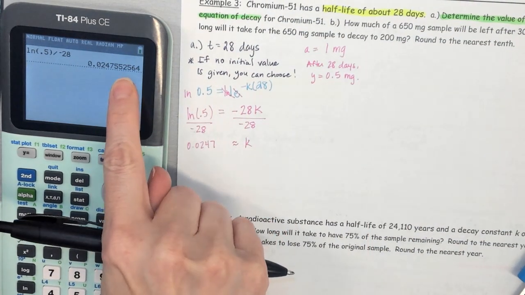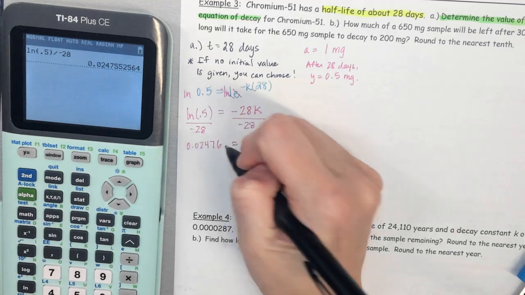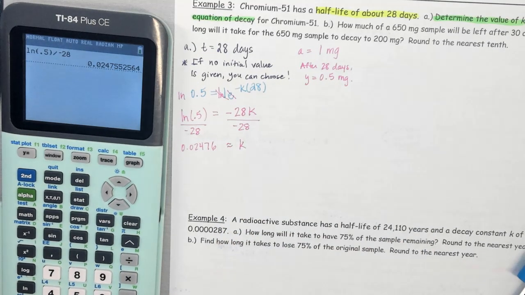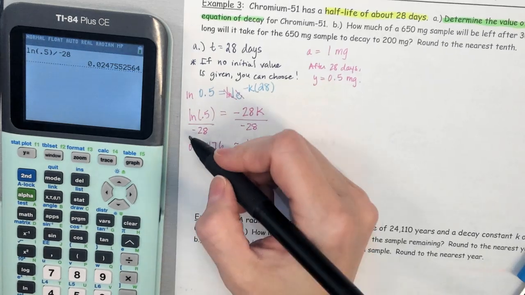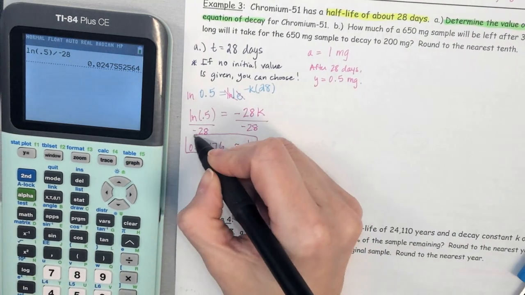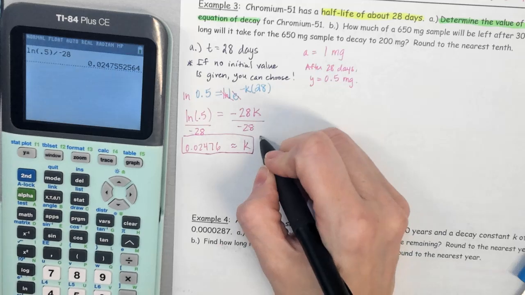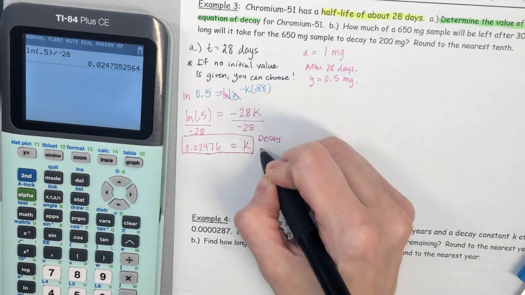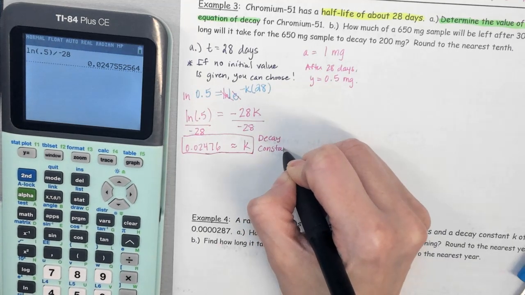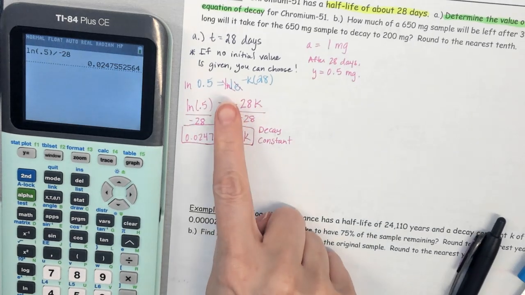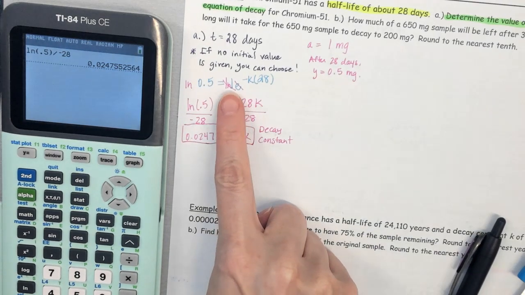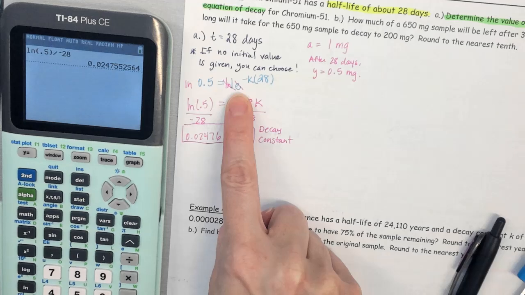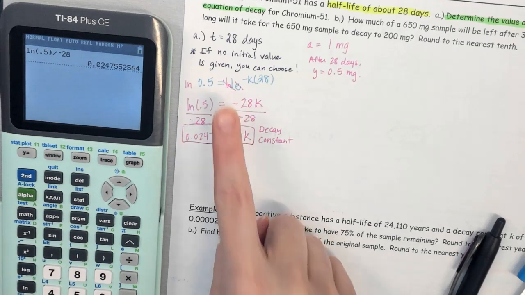So that 5 is going to get bumped up by the other 5. So 0.02476. And it says that we had to determine the value of K, so we did that. This is our decay constant. And just again, the reason why this is allowed is because 1 times this is the same thing. So you could write it in another step without the 1 there.